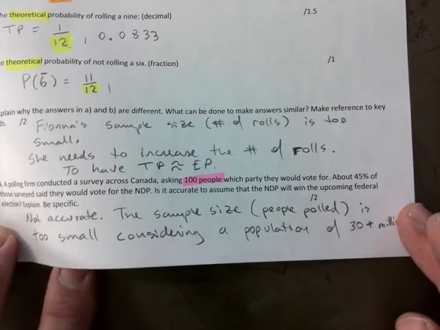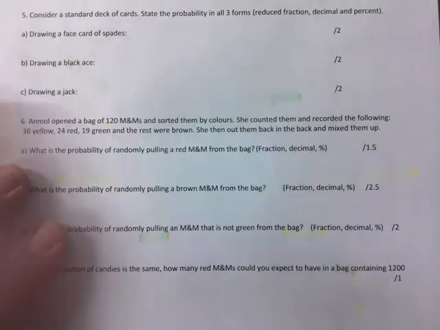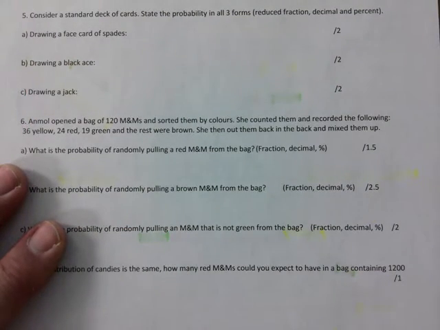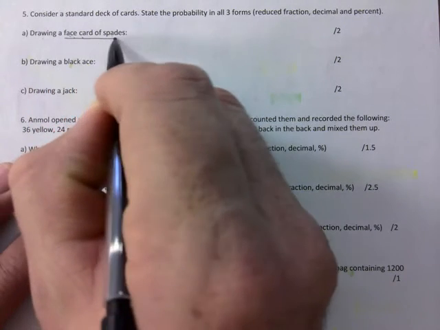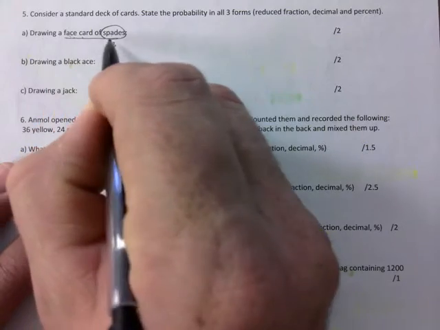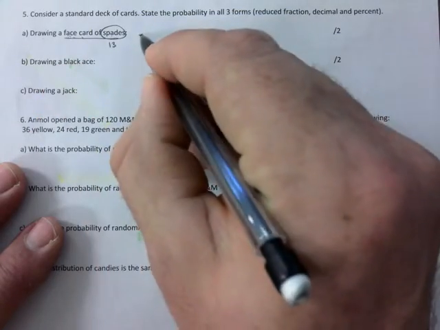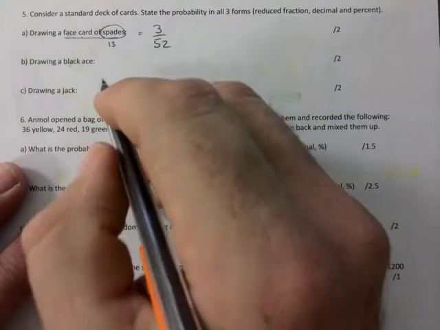Next page. I better get going here. Cards are easy, right? I shouldn't say that. Some of you might struggle, but I'm just saying they're faster if you know what you're doing. A face card of spades, right? Spades is a whole suit. There's 13 cards. And out of those 13, 3 are face, right? So 3 out of 52. We'll just leave it like that.